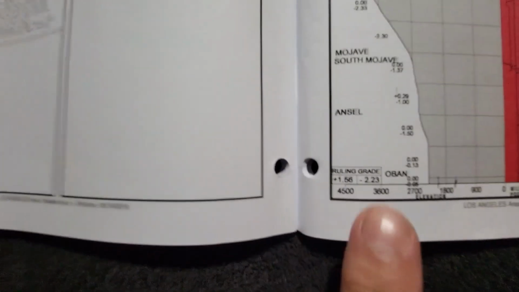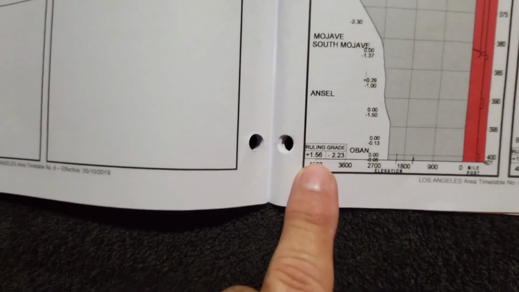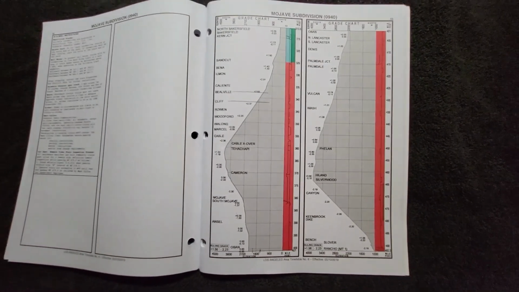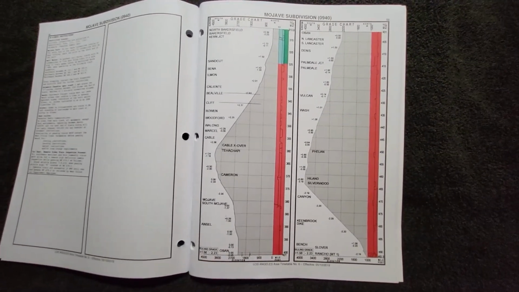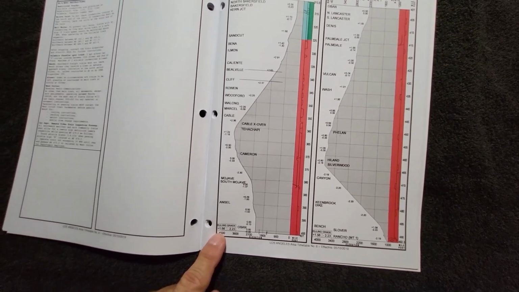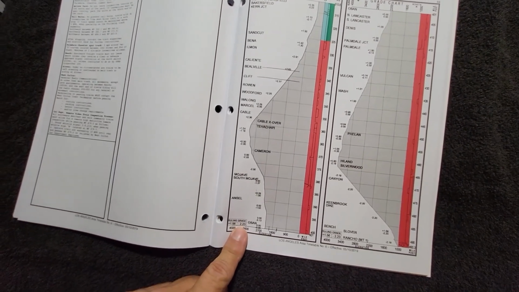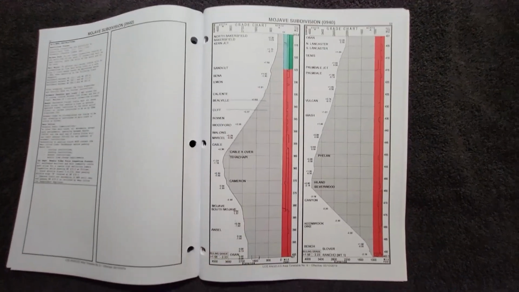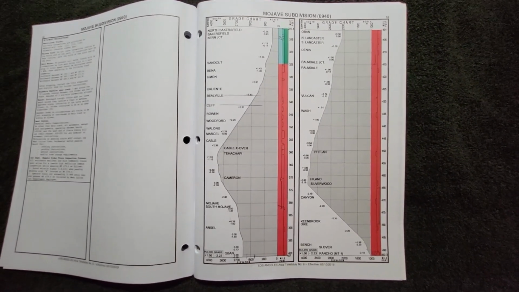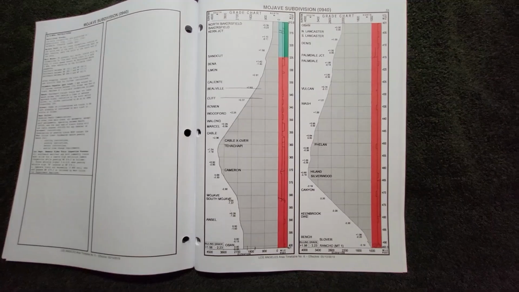And down here you have the ruling grades. I didn't know what ruling grades were. I'd heard the term tossed around, but it is the numbers that trainmen use. You have the plus 1.56, that's for going uphill, and the minus 2.23 for going downhill. And that is how trainmen figure out if they have the right power, how long it's going to take them to get somewhere.